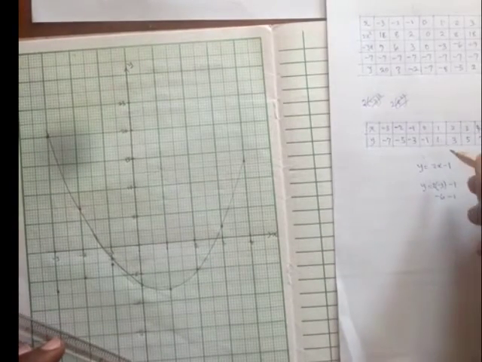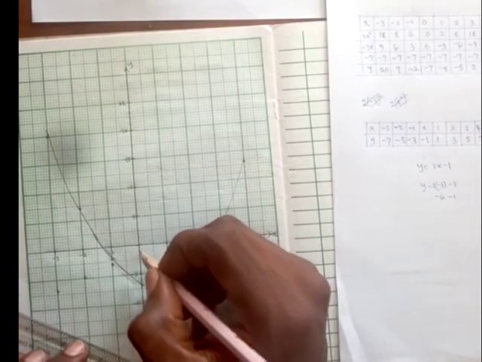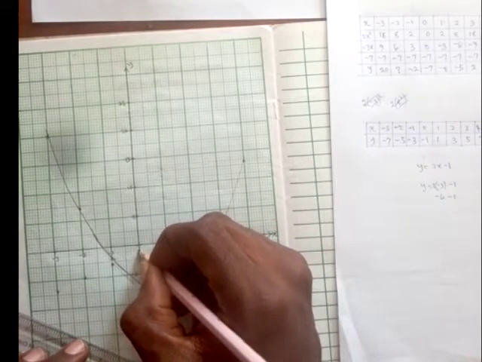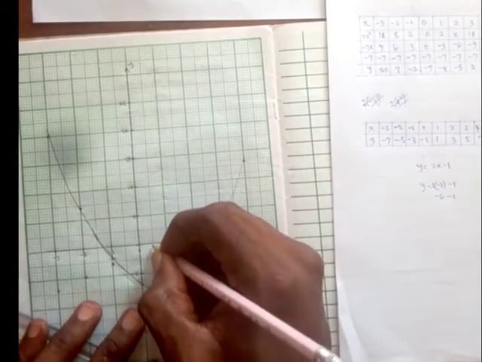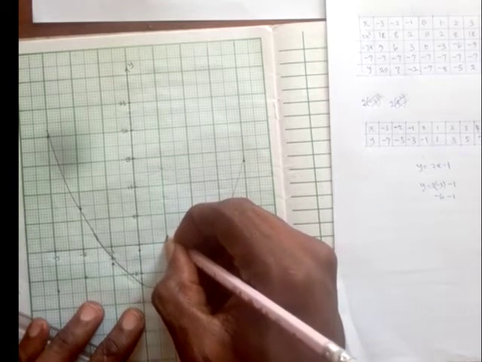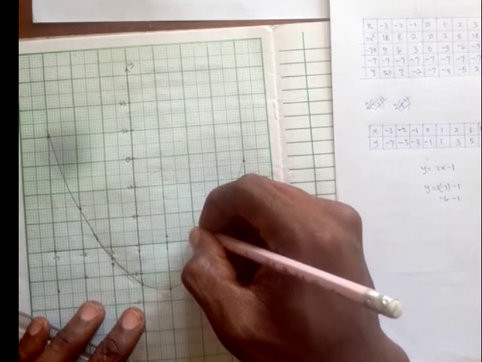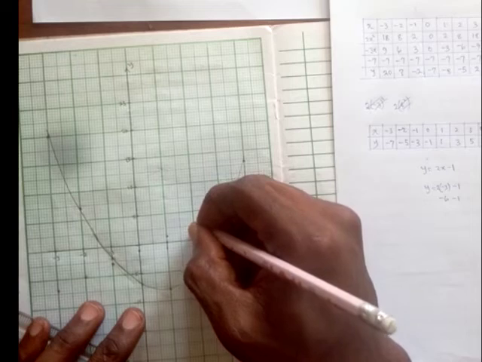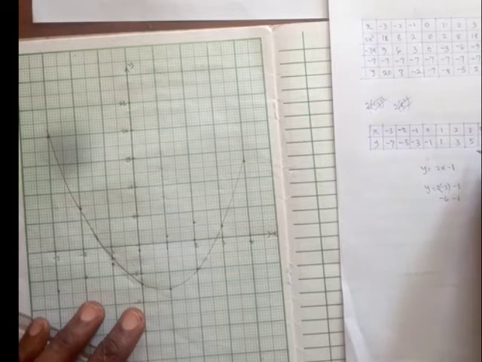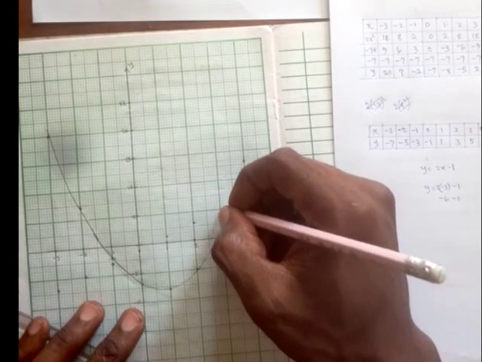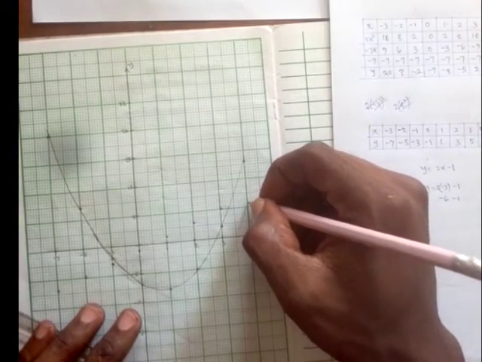When x is 0, y is -1. When x is 1, y is 1. When x is 2, y is 3. When x is 3, y is 5. When x is 4, y is 7.